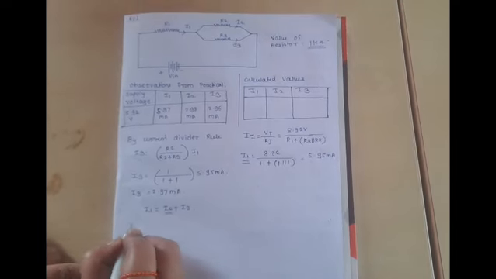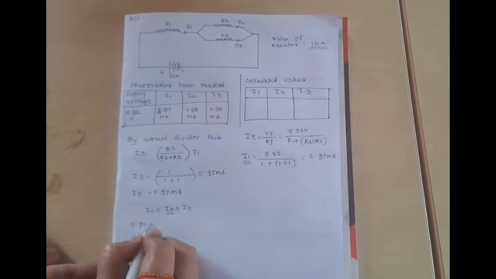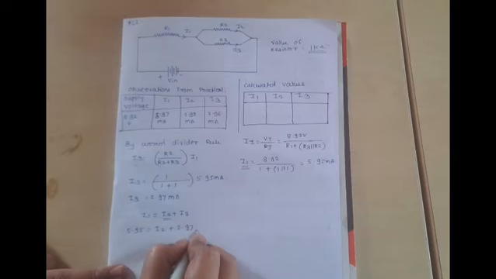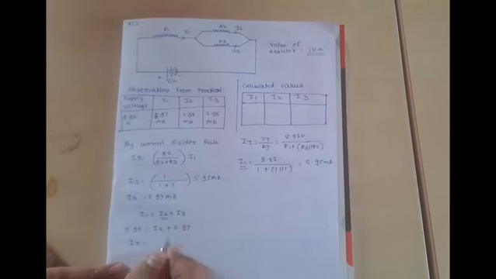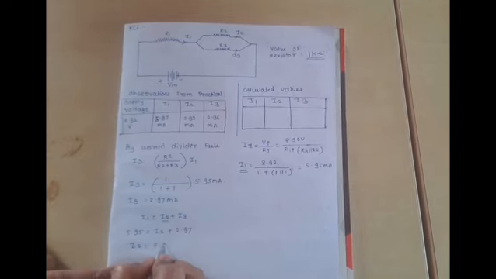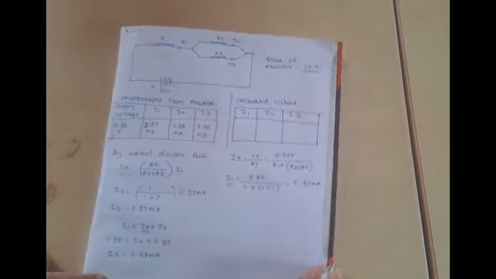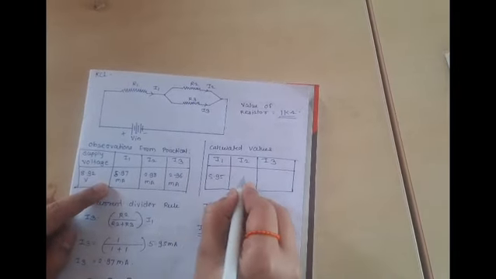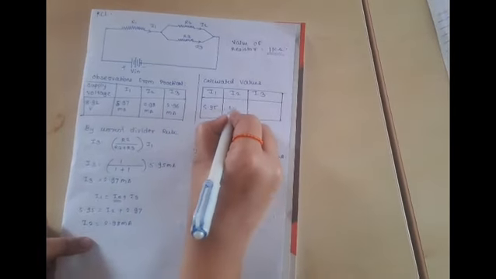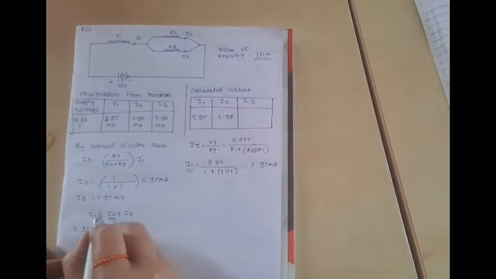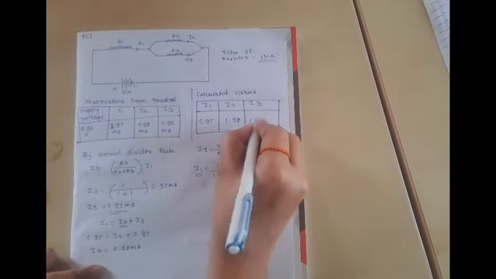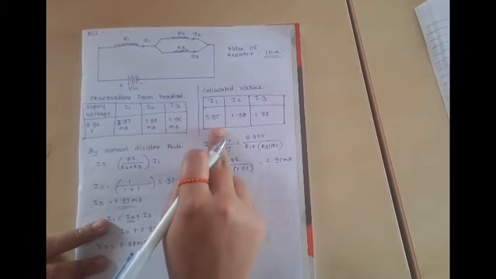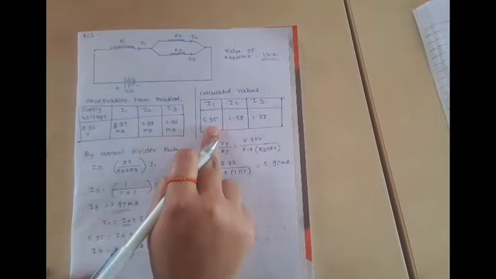So the value of I1, which is 5.95, equals the value of I2, which is unknown, plus I3, which is 2.97. By solving this, we get I2 equal to 2.98 milliampere. Here the value of I1 is 5.95, the calculated value of I2 is 2.98, and the calculated value of I3 is 2.97. Here the observations from practical and the calculated values are nearly the same.